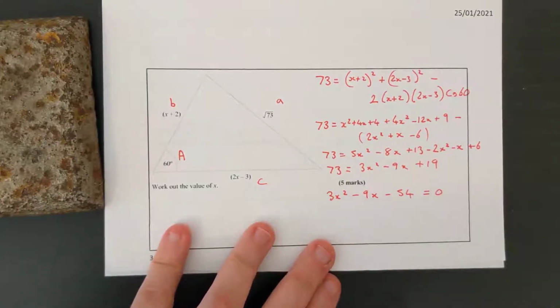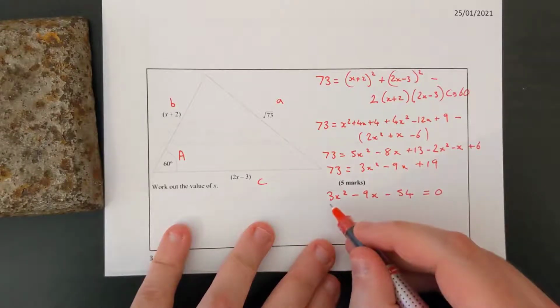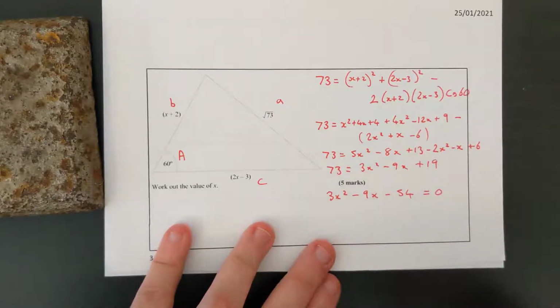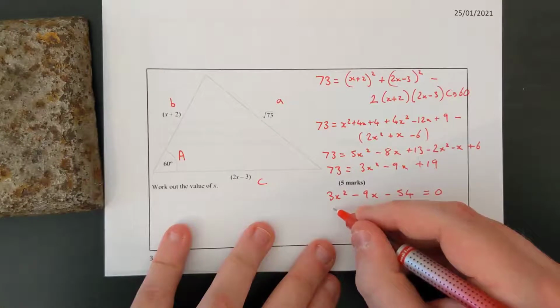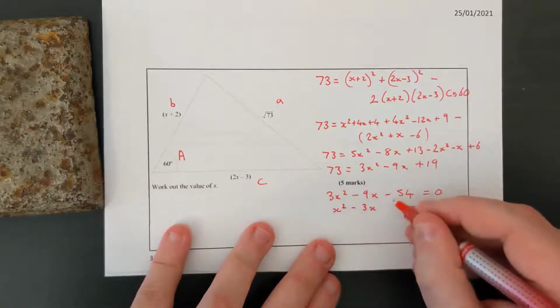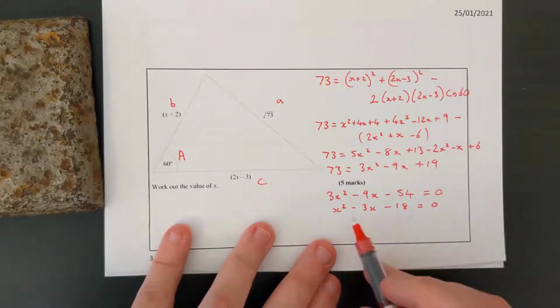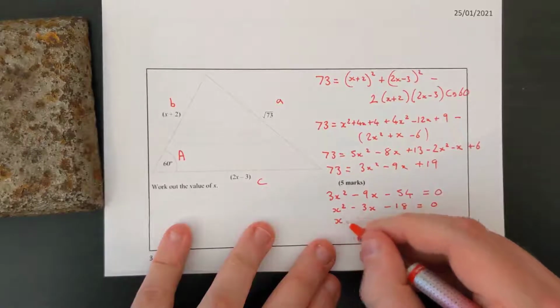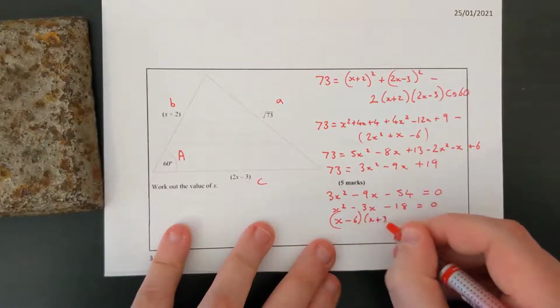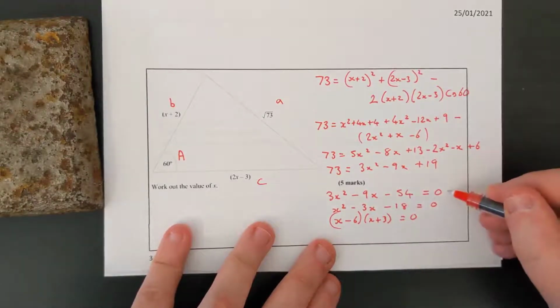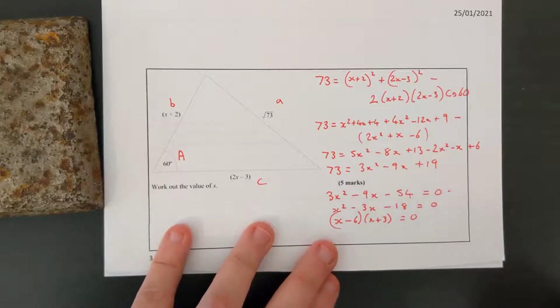And now I can solve this in one of three ways. I can factorise, I can complete the square, or I can use the quadratic formula. I'm going to look to see if I can make this easier for myself first. I'm going to see if I can divide by 3. 3 goes into 3, it also goes into negative 9, and it goes into negative 54. So I divide both sides by 3. X squared subtract 3x, and then that's subtract 18 is equal to 0 divided by 3, which is 0. And then I can see that this factorises. X subtract 6, x plus 3 equals 0. Now if I couldn't see that, I could absolutely use the quadratic formula, even on this part up here, and still get exactly the right answer. It would just take a bit longer.